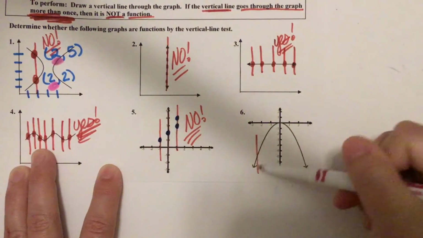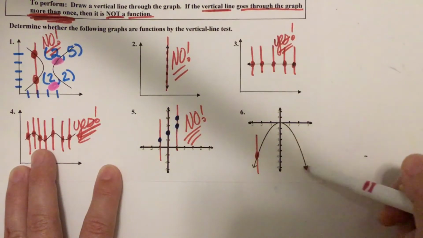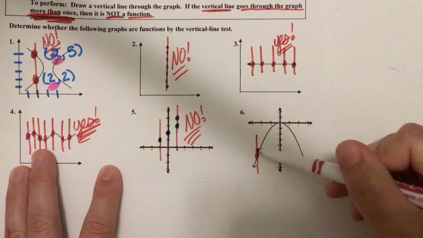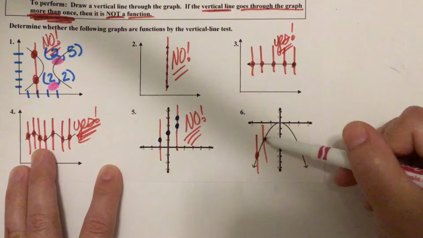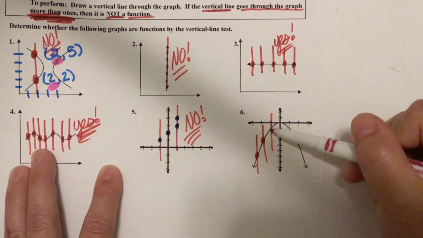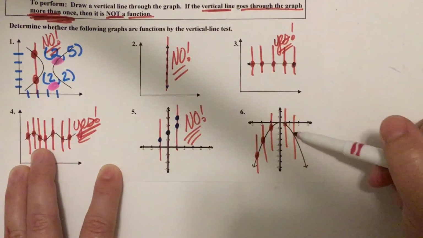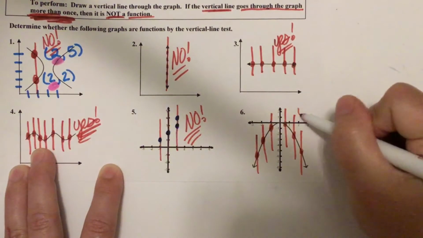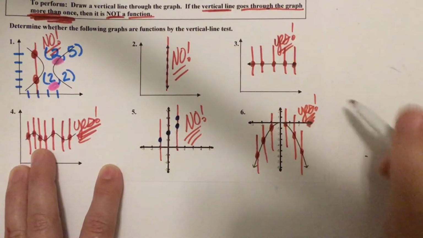And what do you think about 6? It's a function. This vertical line only touched the parabola once, this is called a parabola, just so you know. This vertical line only touched it once, and every other vertical line touches it once. So this one, yes, is a function.